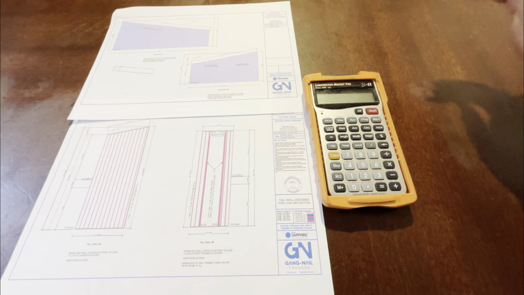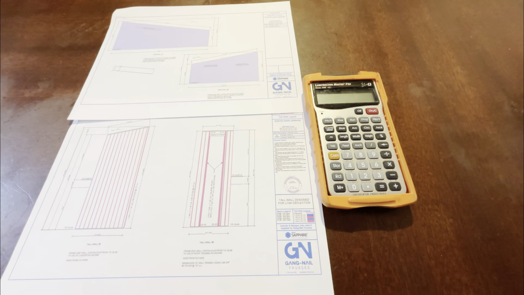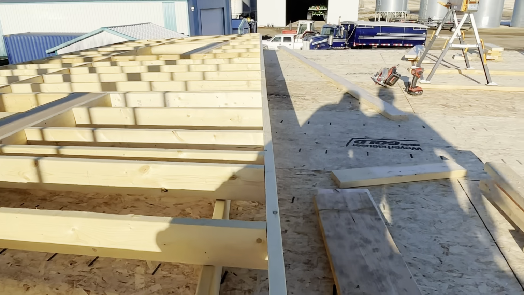I tried to make a video on site, but it was super windy, so here we are at the kitchen table. I hope this is helpful to somebody. All right, so here's the first rake wall I made. How about that, eh?